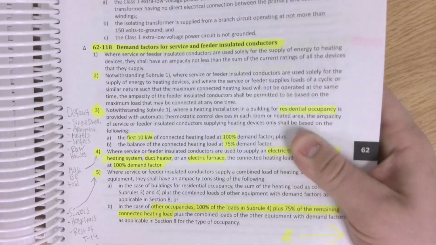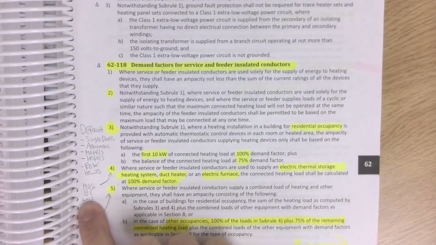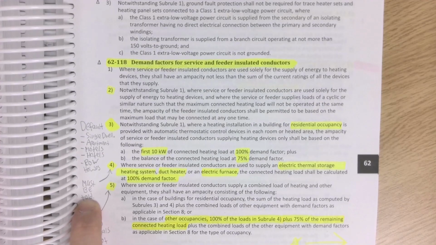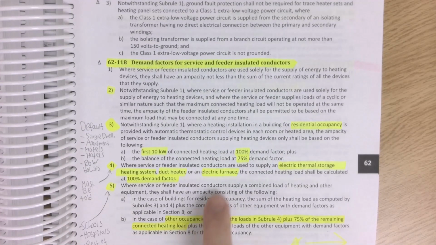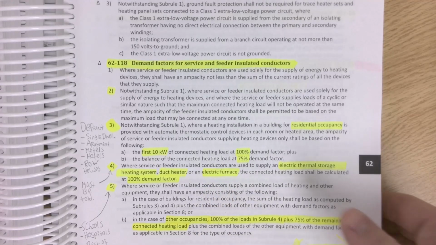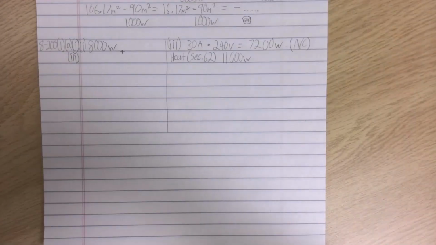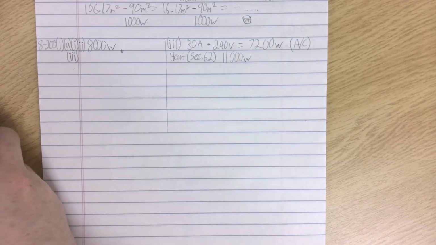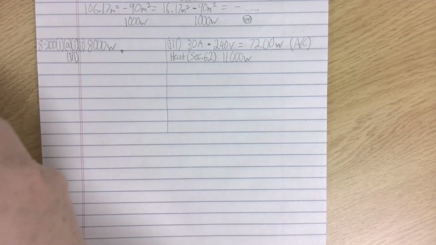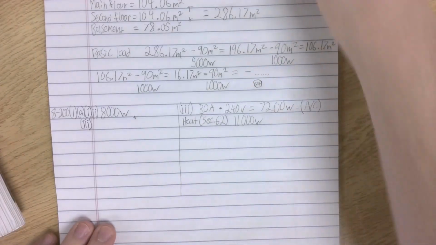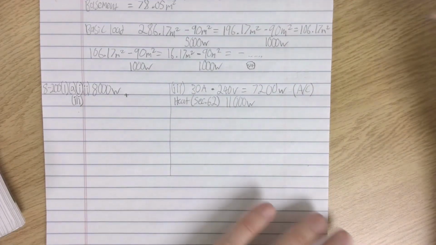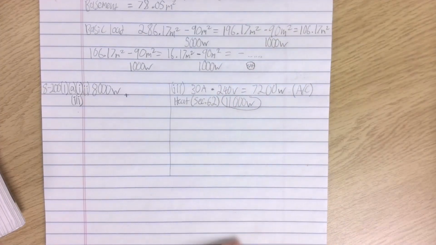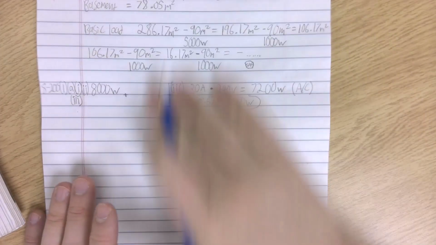So that's pretty straightforward. You'll note that I told myself here, must be told. So if it just said it was a furnace, I don't assume that it's an electric furnace. But because in this question, it told me it was an 11,000 watt electric furnace, I know to take it at 100%. And since the furnace is interlocked with the air conditioner, I'll just take the greater of the two. So in this case, I'll be taking my heat load because it's larger than the air conditioning load.